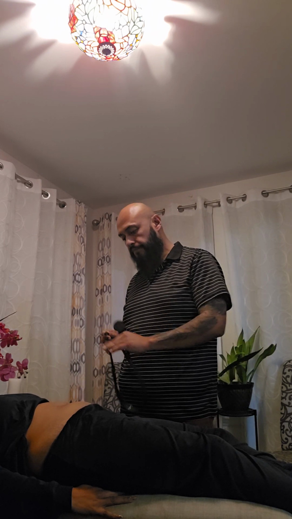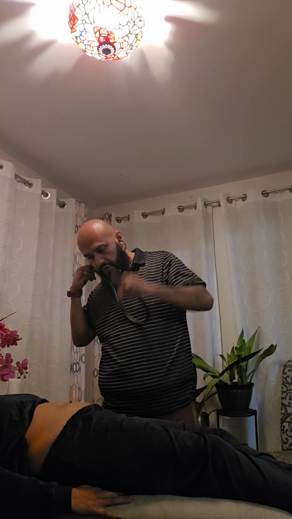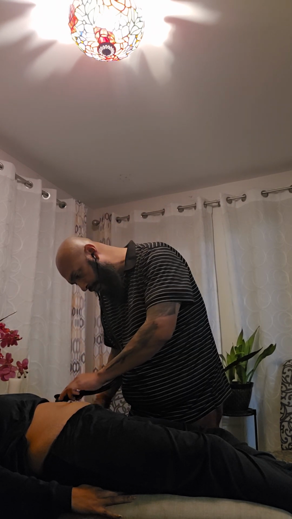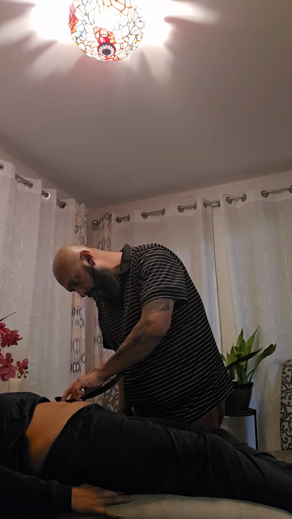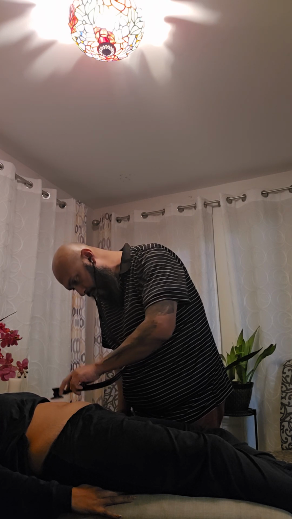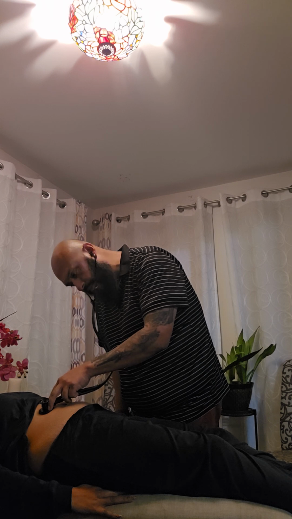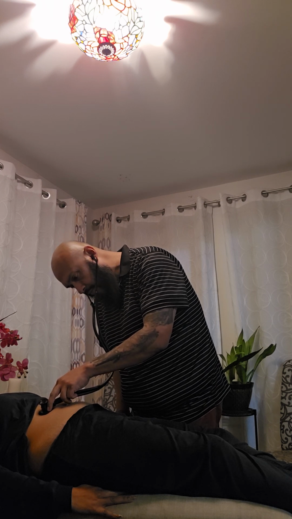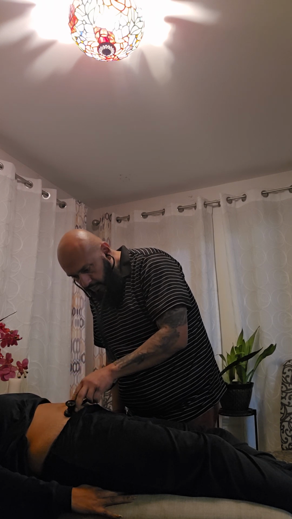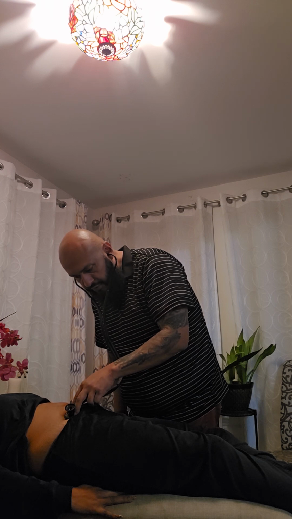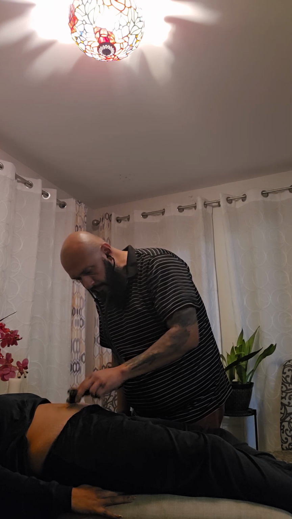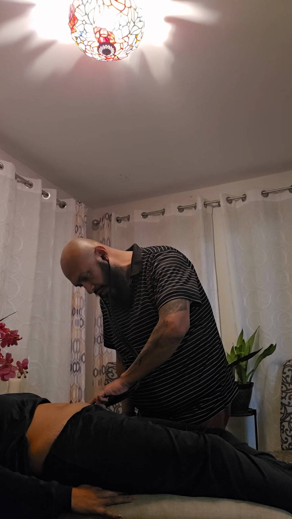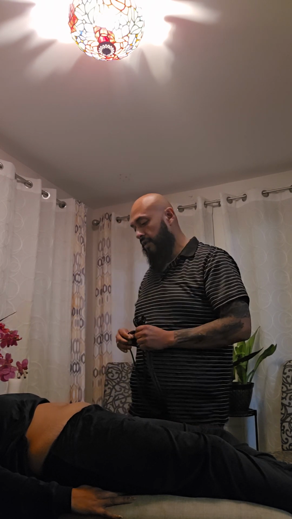So we're going to listen. We're going to do it very lightly. We don't want to disturb anything that may be going on inside. We're going to start with the right upper quadrant. Then we're going to do the left upper quadrant, left lower quadrant, and right lower quadrant. So bowel sounds seem to be normal, okay? There's nothing of concern at this moment.